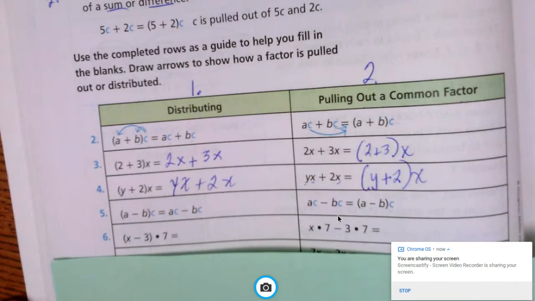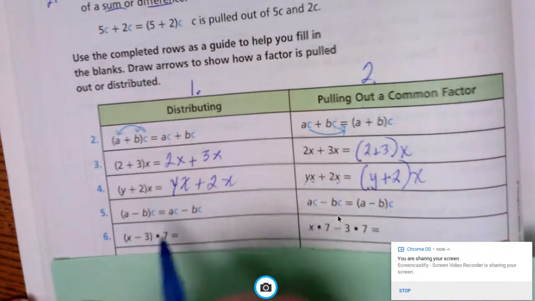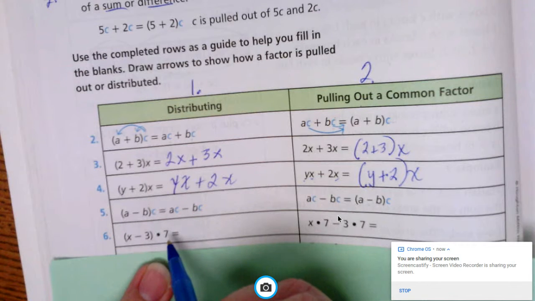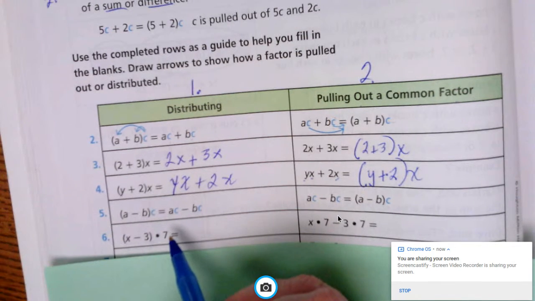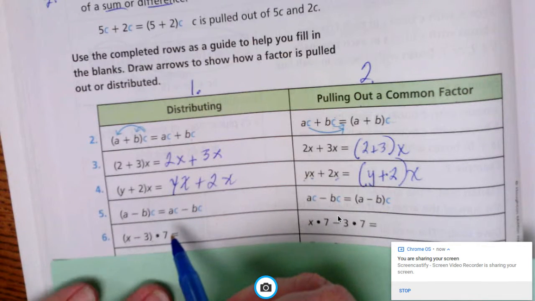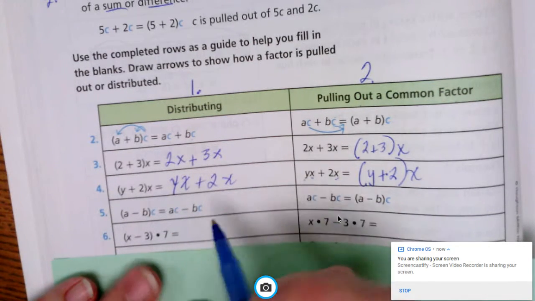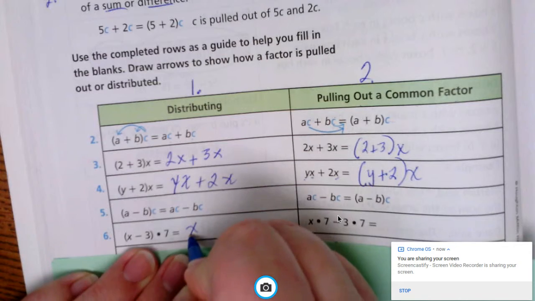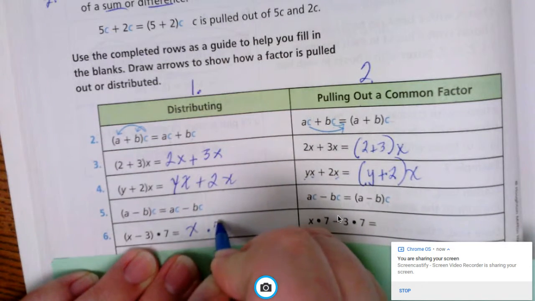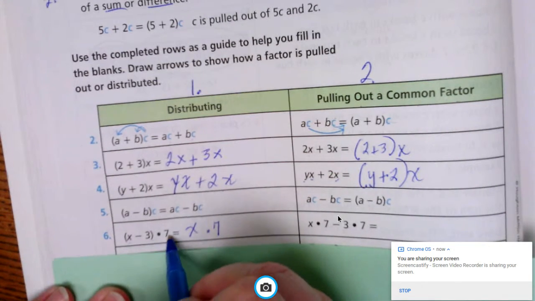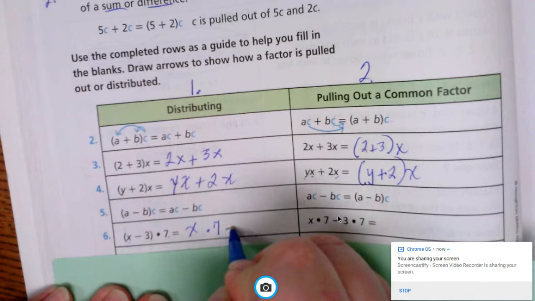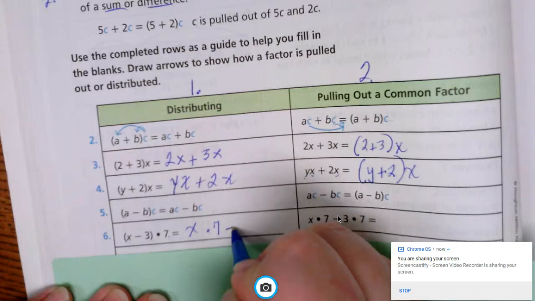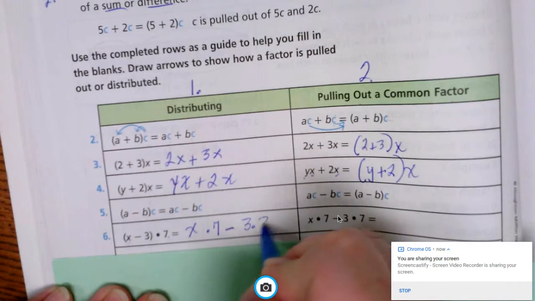Let's take a look at number 6. So here we have x minus 3 times 7. So it's x times 7 minus 3 times 7.